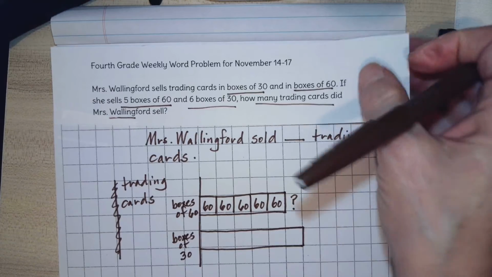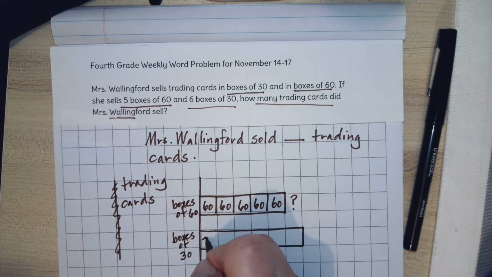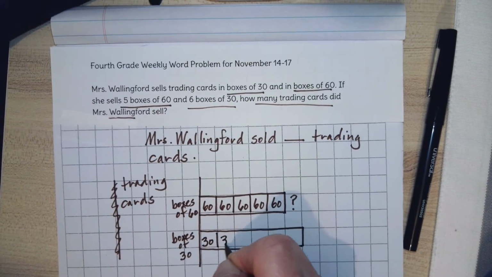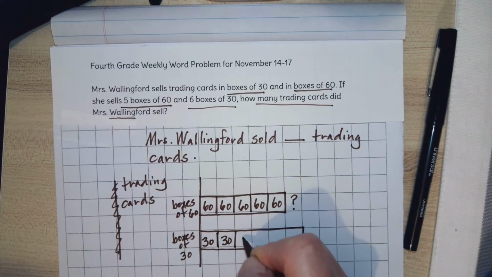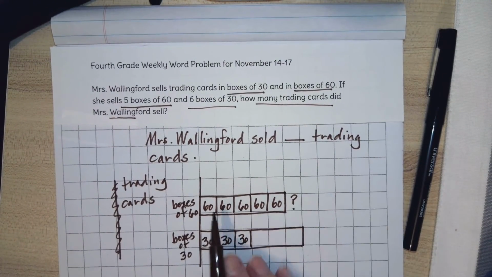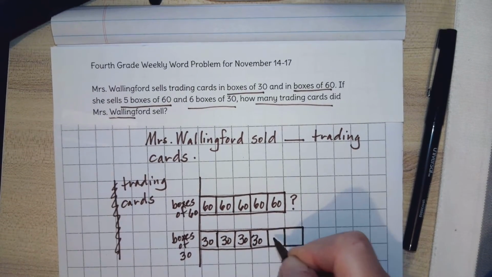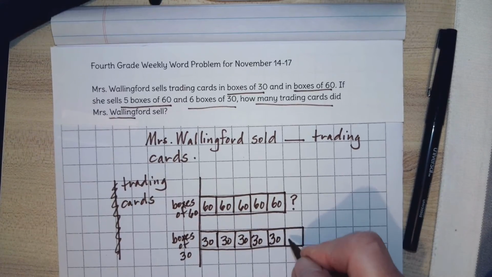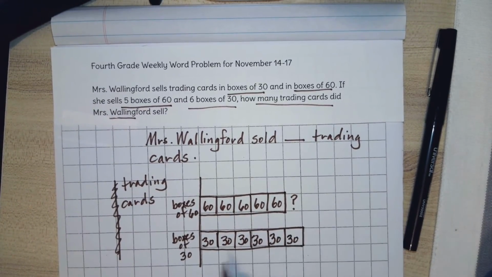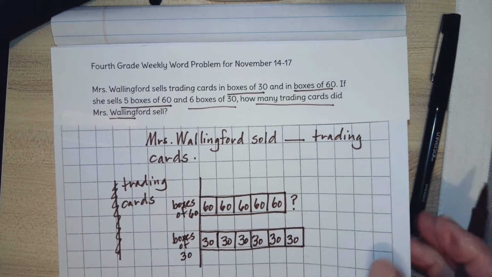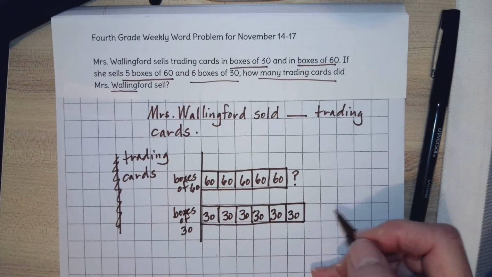Okay, and so there were 30 in each of those boxes. Now, because these are like 5 boxes and 6 boxes, I'm just writing the 30 in these boxes. If it was 25 boxes or 50 boxes, I wouldn't write the numbers in here. I would do something different, which when we have a problem like that, I will show you.